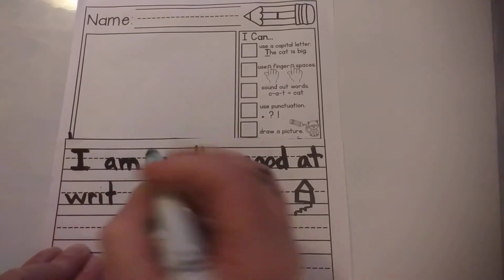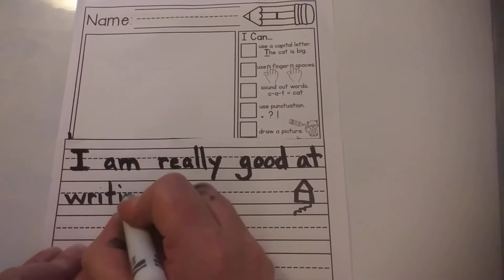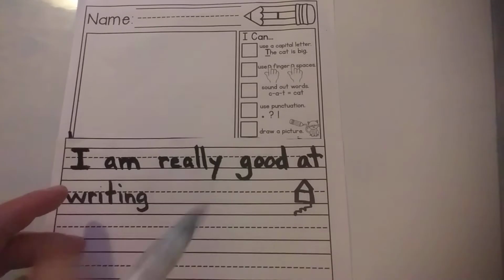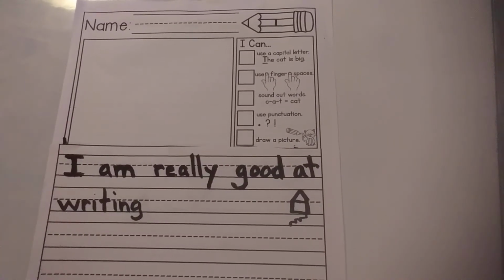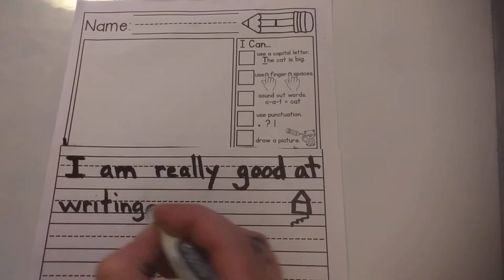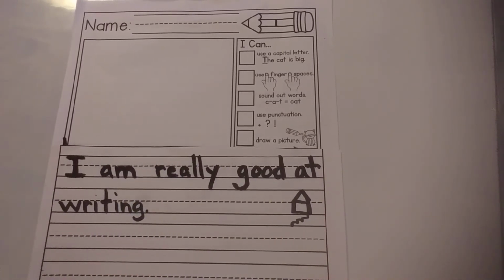Now, you can finish it with one of the other words, okay? Or you can finish it with your own word. I'm going to finish it with writing, and I am going to put a little dot, that's called a period, at the end.